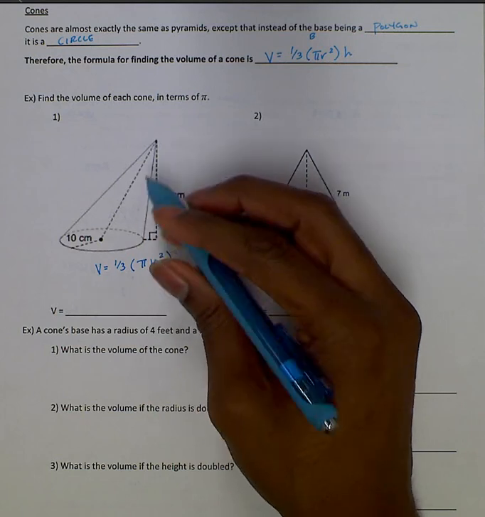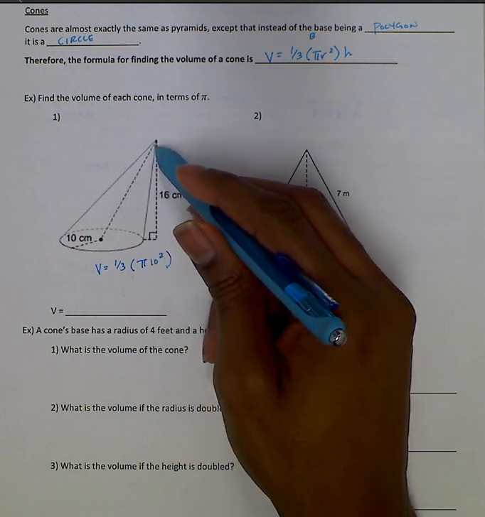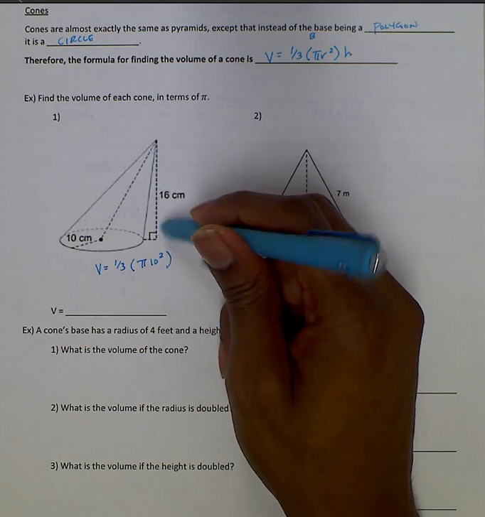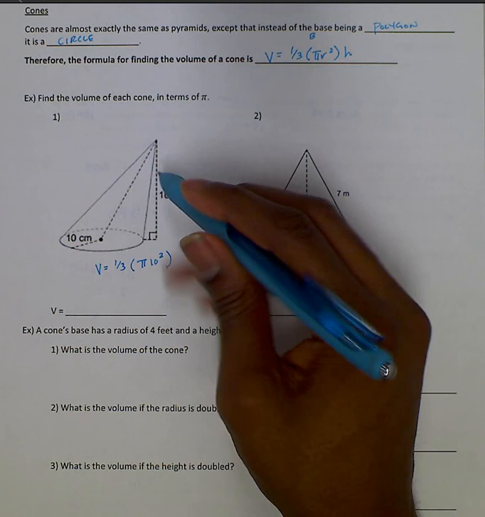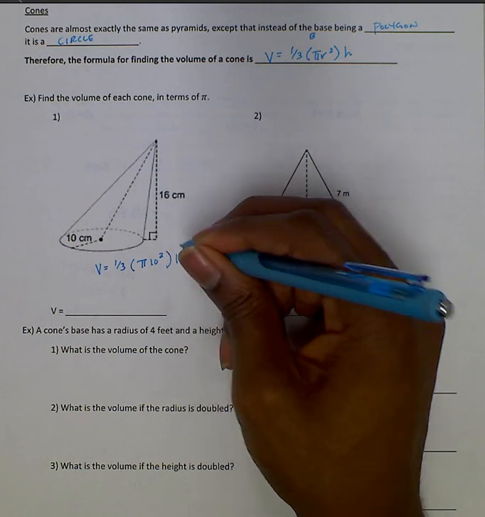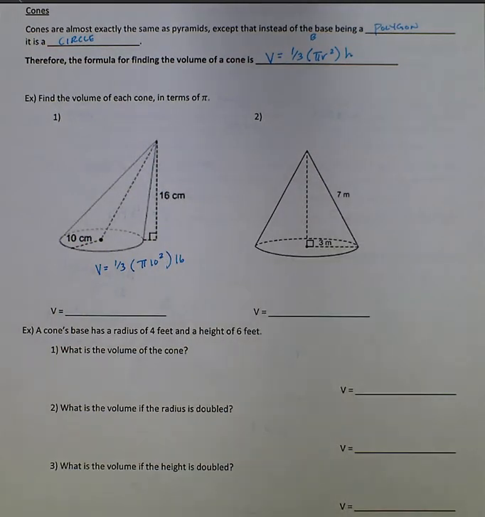Now, our height will be this perpendicular distance. Okay, it's the perpendicular distance. I know it goes this way and slanty, but it's the perpendicular distance. In this case, that's 16. All right, so now we use our information.